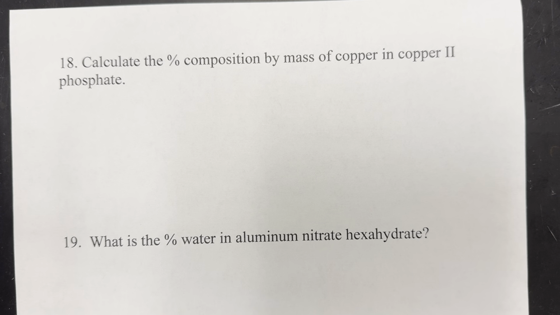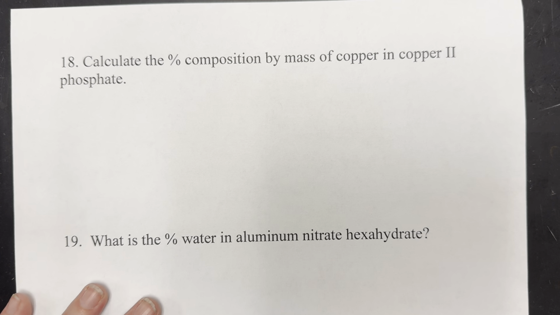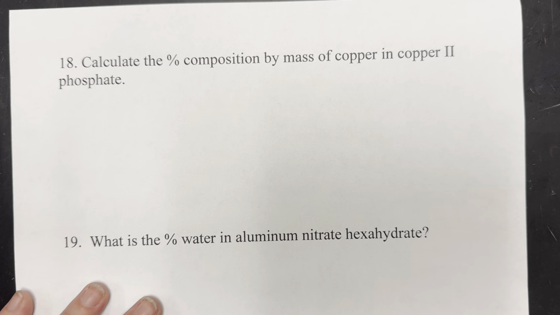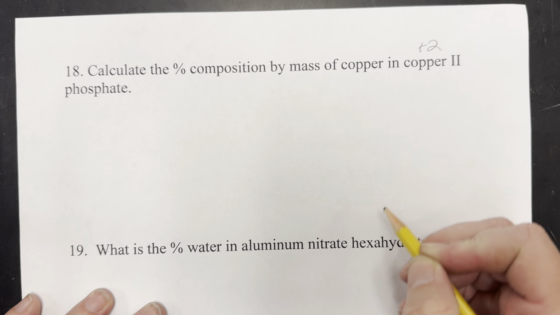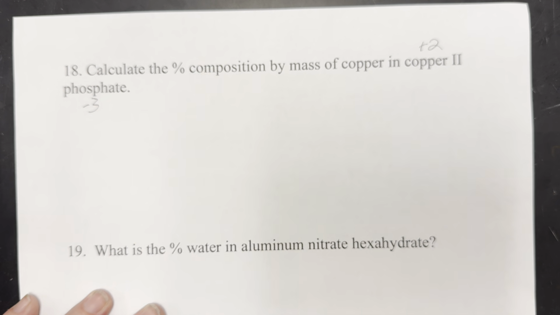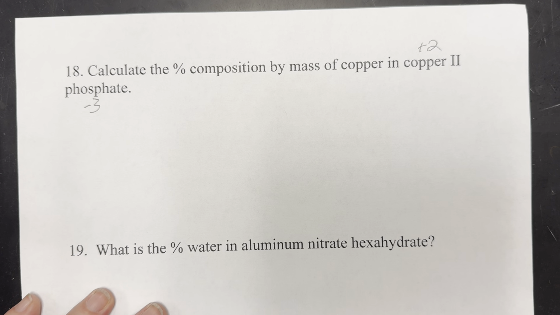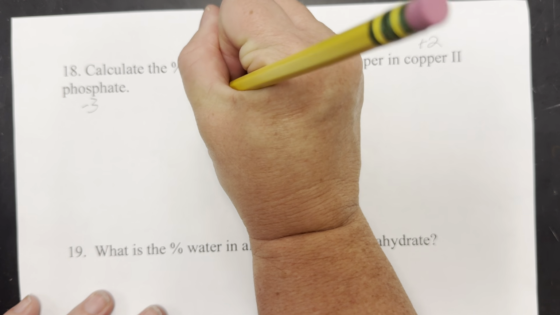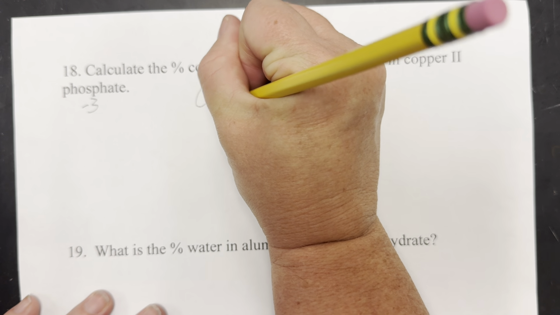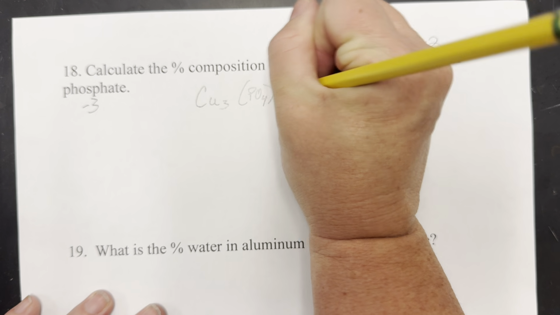Let's do the last 2 where a little bit more math comes in, and this is where you will need your calculators. Okay. Number 18 on the review session sheet, calculate the percent composition by mass of copper in copper 2 phosphate. So first thing, copper 2 means that copper is +2. Phosphate is a polyatomic ion that is -3. All right, so again, a least common multiple of 6, it comes up a lot. So I need 3 coppers, so Cu3(PO4)2.